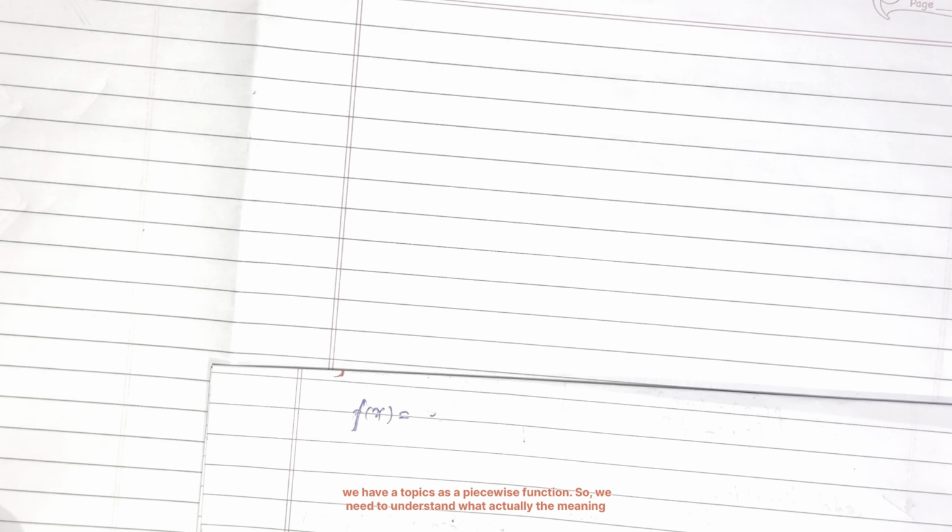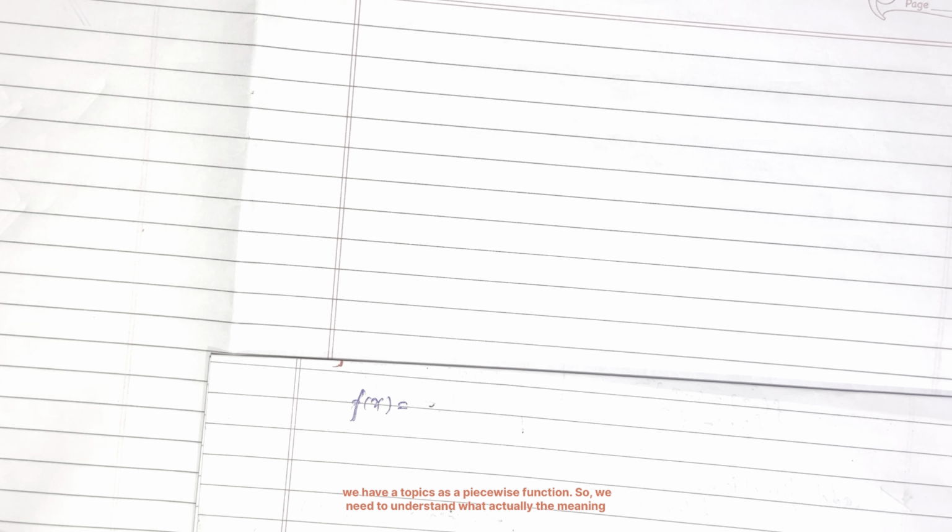Here in our example, we are given f of x as a piecewise function. We need to understand what a piecewise function actually means, because a piecewise function is defined for different values under some intervals. Now I'm going to explain that interval. So we have f of x as 1 and 0.